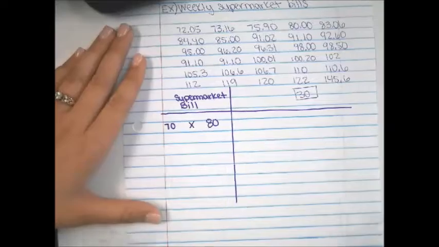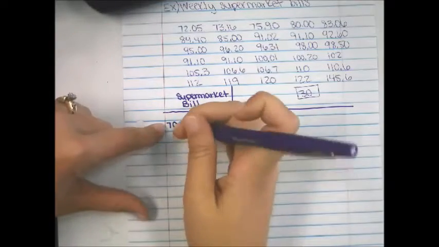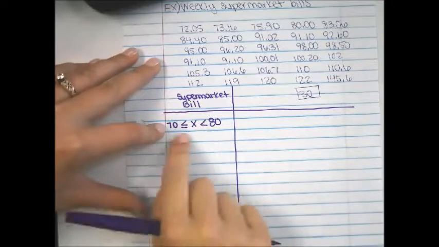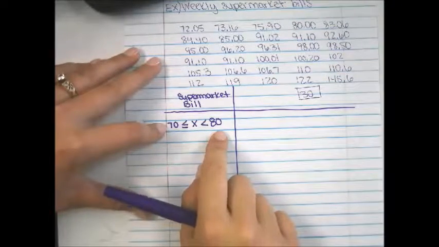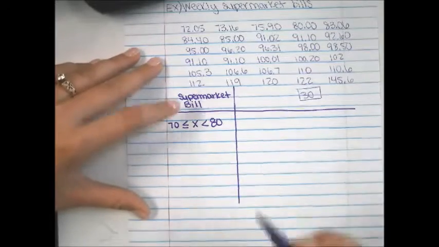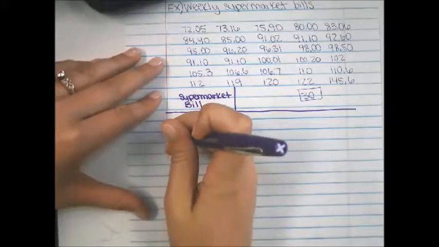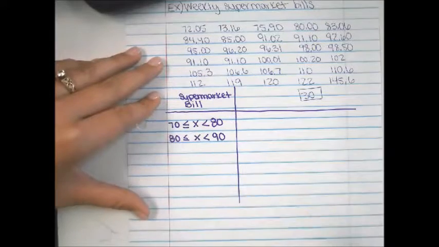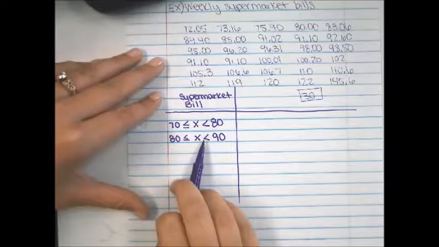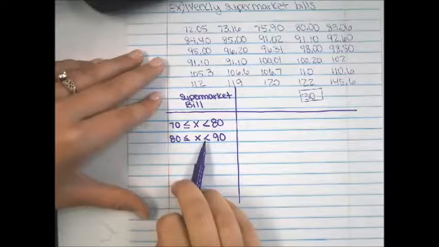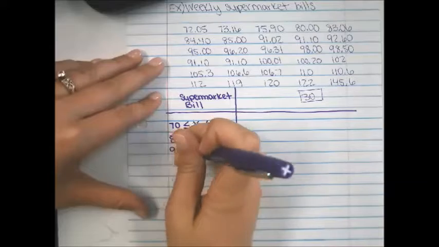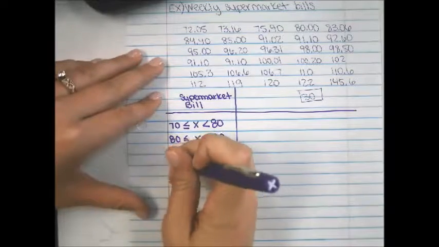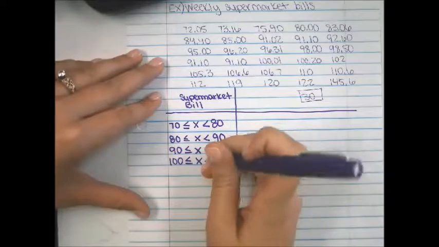Now, we're trying to group it in the 70s and 80s. So 70 falls within the 70s, so I want to include it. I don't want to include 80 in this category. 80 is going to get included in the next category, which is my 80s. Okay? So then my next category would go from 80 to 90, but not including 90. So we'd include 89.9 here, but not 90. 90 gets included in the next category. 100 gets included in the next.